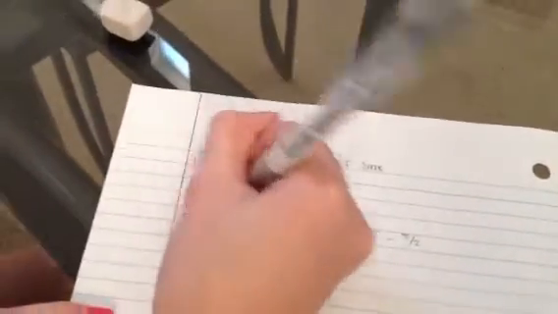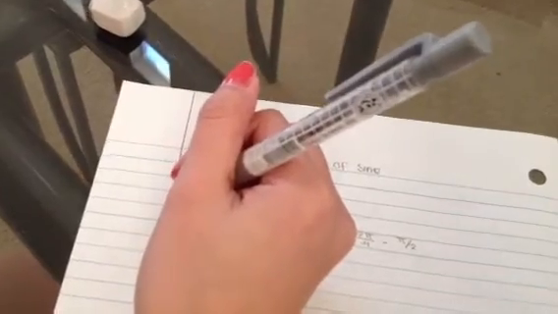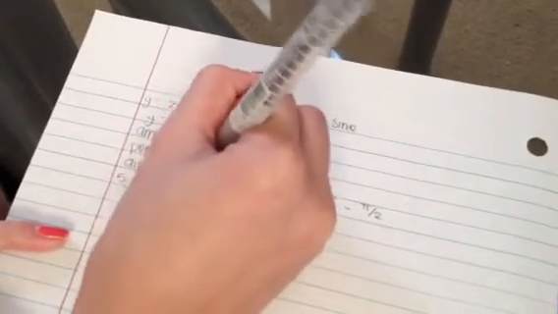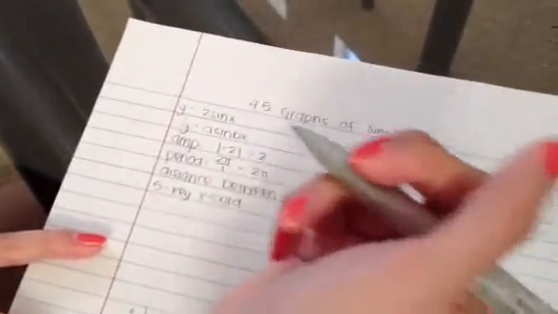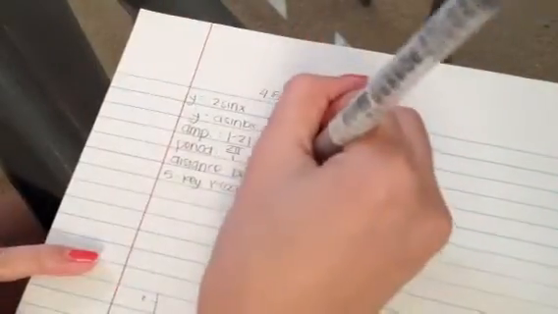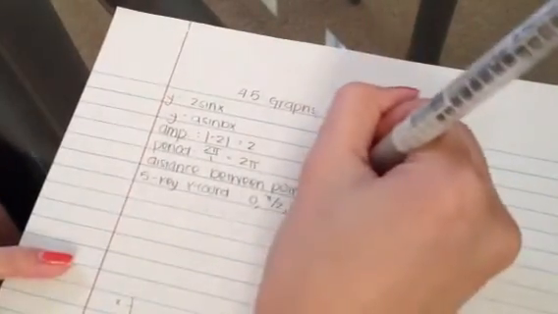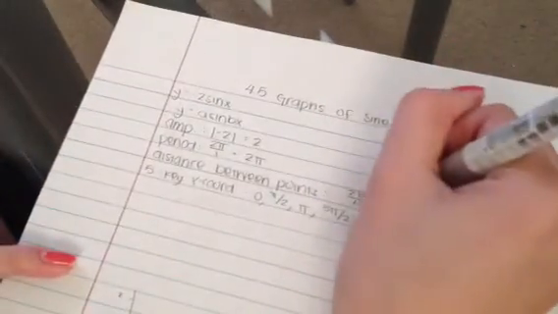Then you find 5 key x coordinates to help you graph your equation. So, since you start at 0, your first point would be 0. Then you add pi halves. And then another pi halves, which would be pi. Then another pi halves, which is 3 pi halves. And finally, another pi halves, which would make it 2 pi.